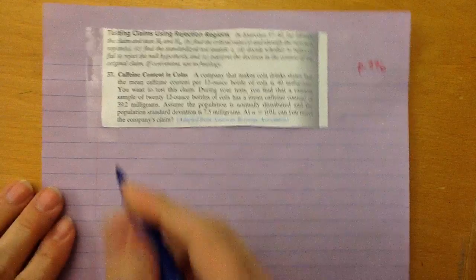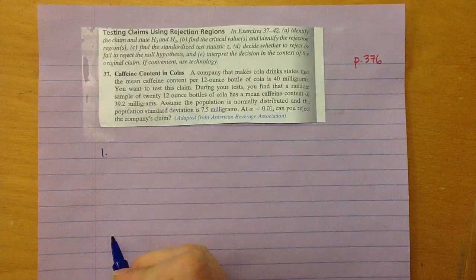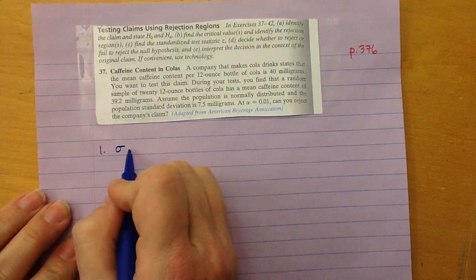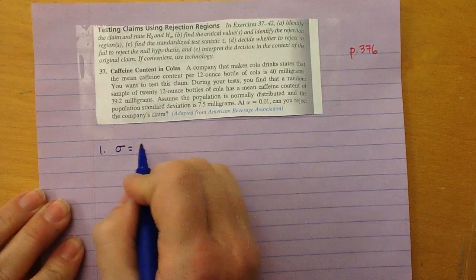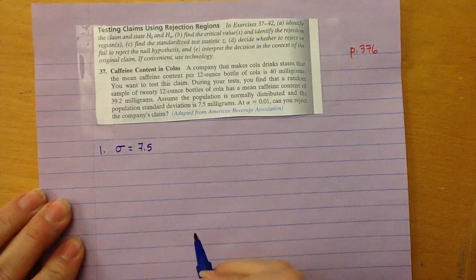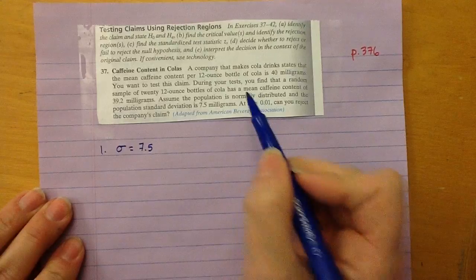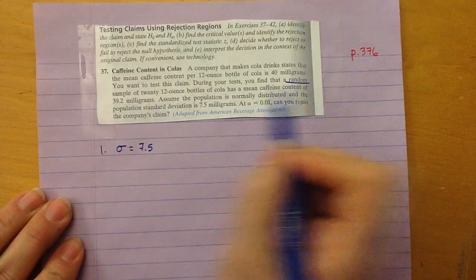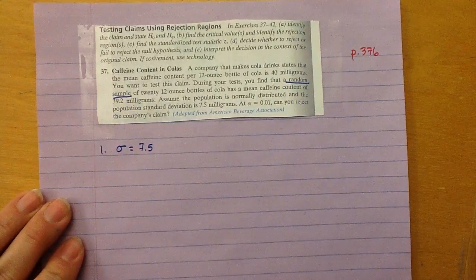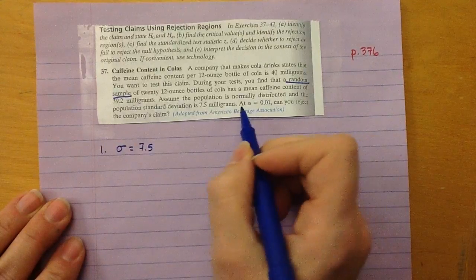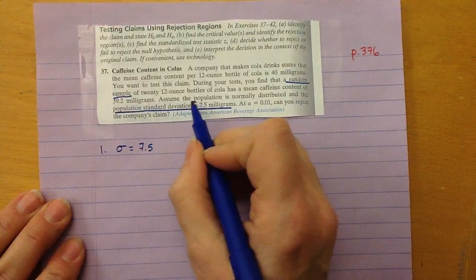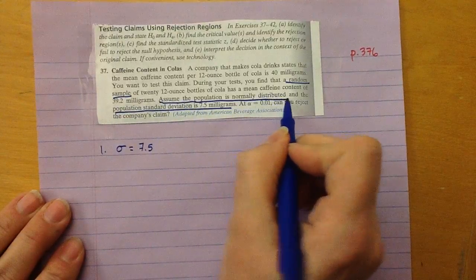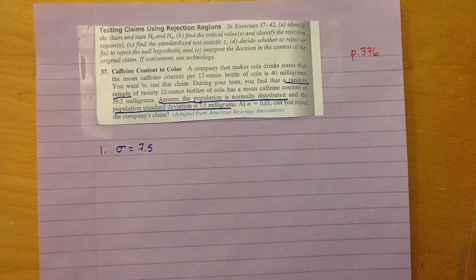So our step 1 was to verify that sigma is known. Yes, they told us sigma is 7.5. We have to say the sample is random, a random sample, and population is normally distributed. And it tells us here, assume the population is normally distributed. So we're good on step 1.